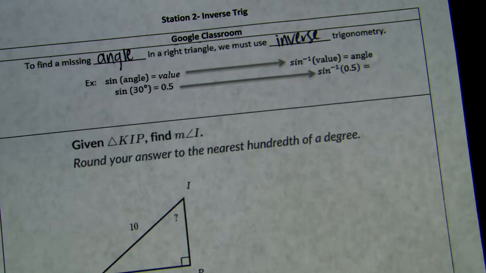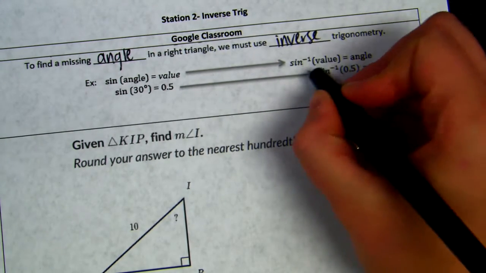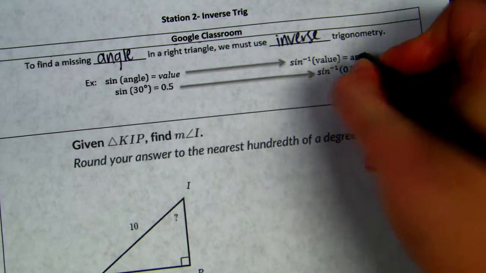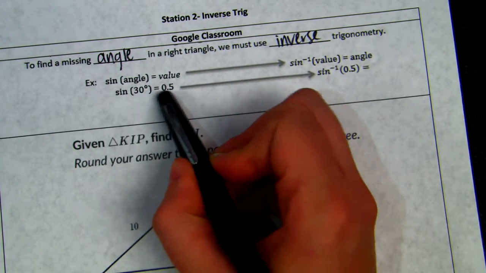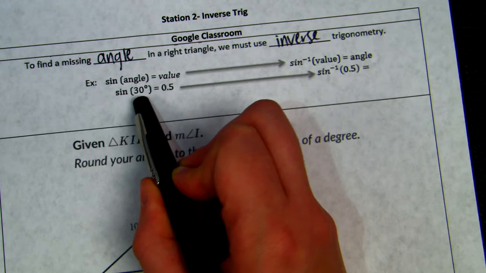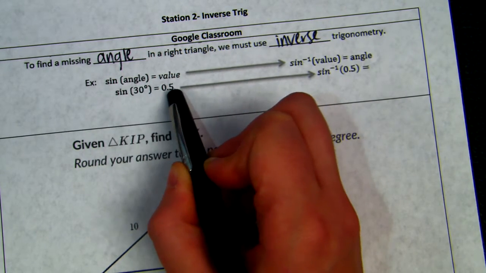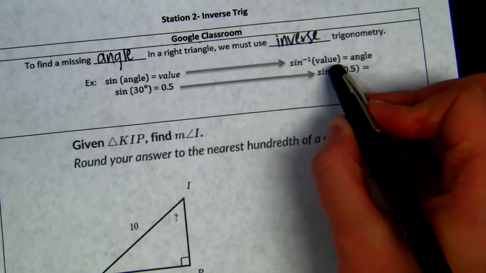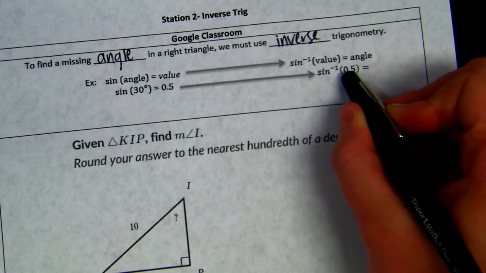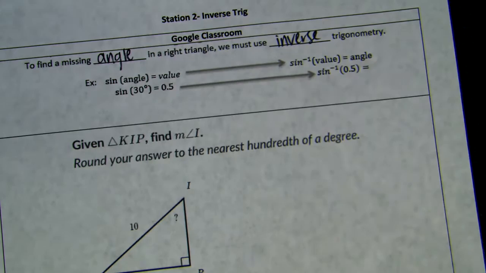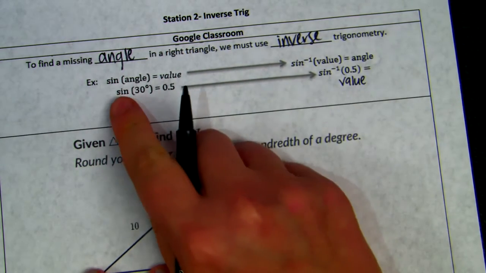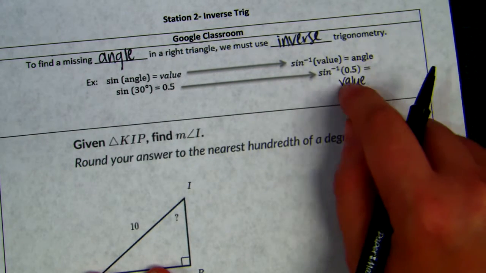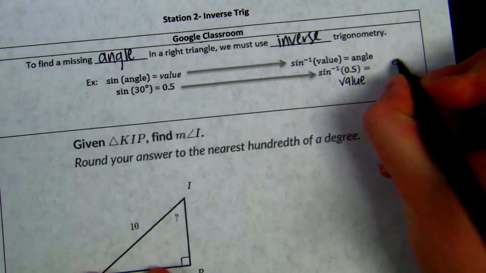The inverse sine of the value is equal to an angle. So looking down here, I have the sine of 30 degrees equals 0.5. So the sine of an angle of 30 degrees equals 0.5. The inverse sine of the value, I'm going to write that in because I just messed that up as I was talking. So sine of an angle equals 0.5. Inverse sine of the value 0.5 is going to equal an angle.